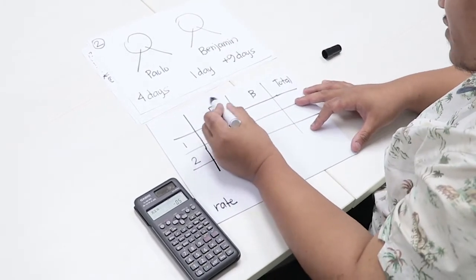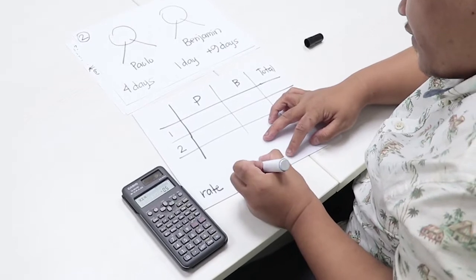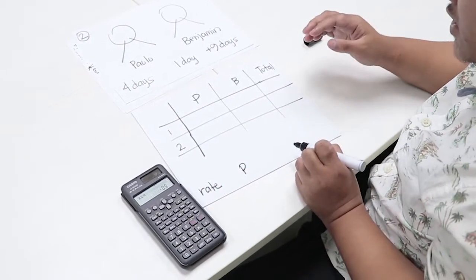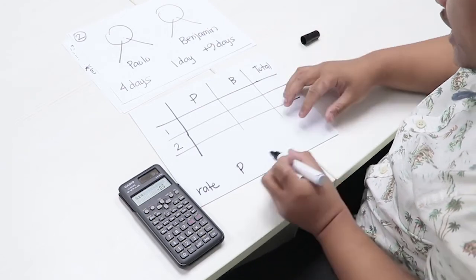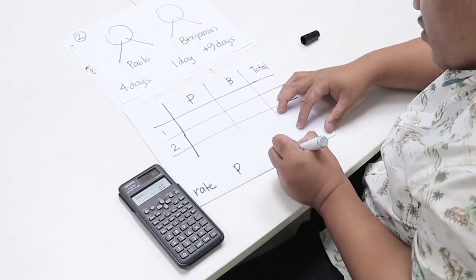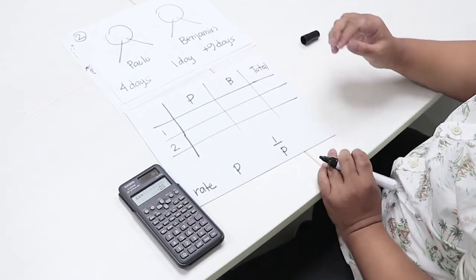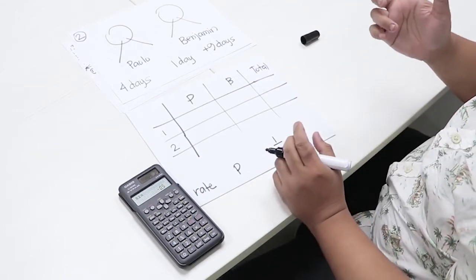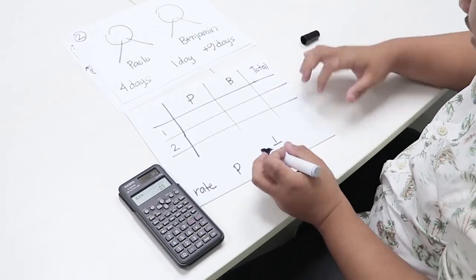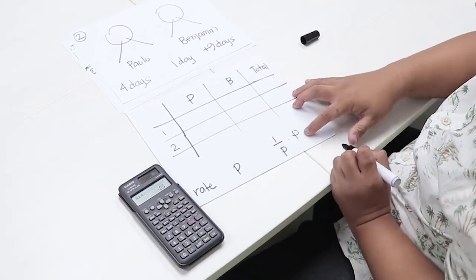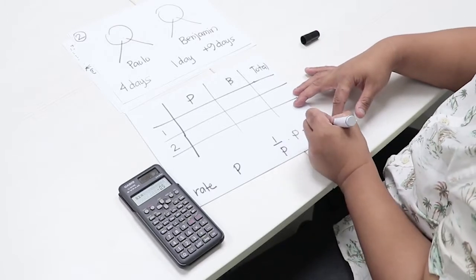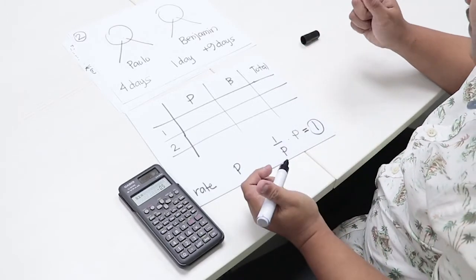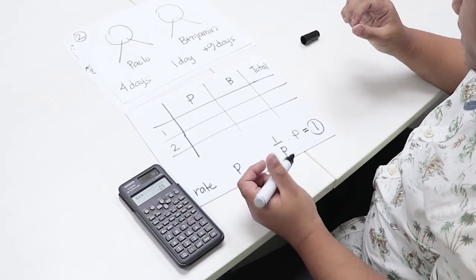So for example, for Paulo, if he can do one load in P hours, then in 1 hour, he can finish 1/P. So why? If he can finish 1/P of the work in 1 hour, and then he works for P hours, right? 1/P times P gets 1. Which is the whole entire work of our total. So this is the rate.